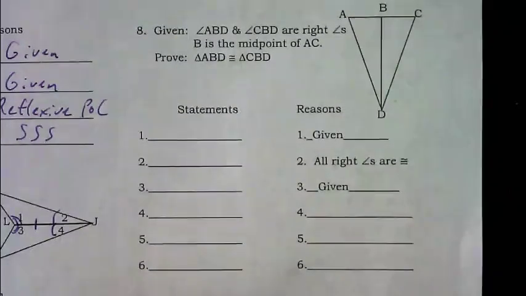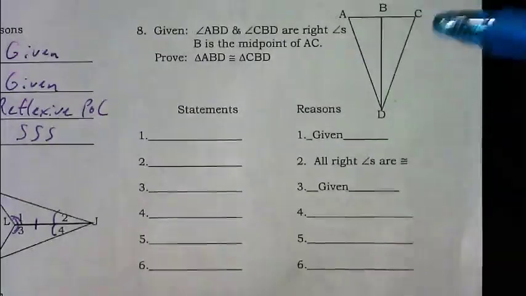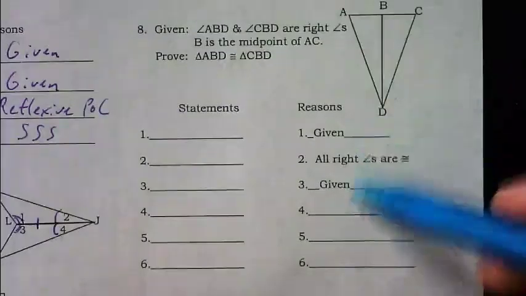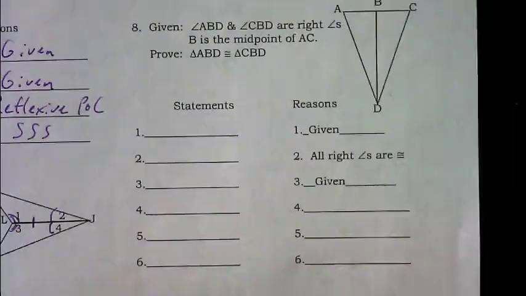So now, on number 8, again, we have ourselves two triangles. Again, they're back to back. Chances are, if we have two triangles back to back, what's one of the reasons that we're going to end up having to use? Reflexive property, right? So anytime you see a line being shared, if you get stuck, you're probably going to have to use reflexive property. Now, there are two givens. Doesn't matter which one you list first. Does it? Sometimes it doesn't, sometimes it does. In this case, does it?